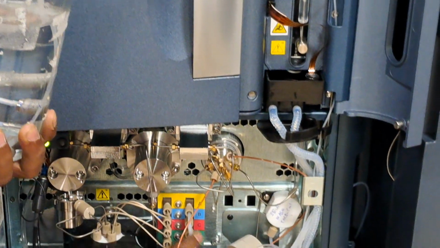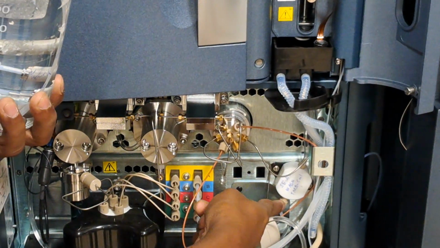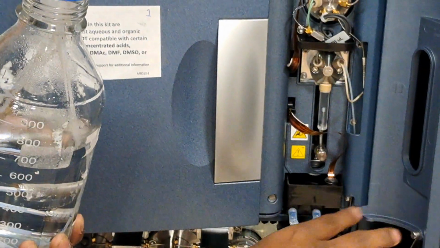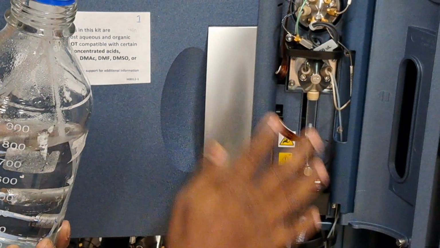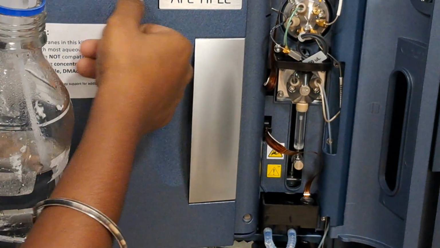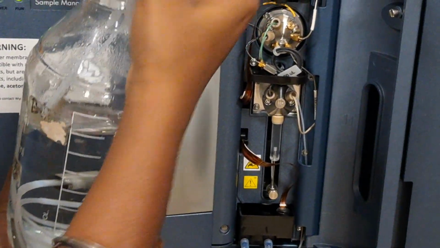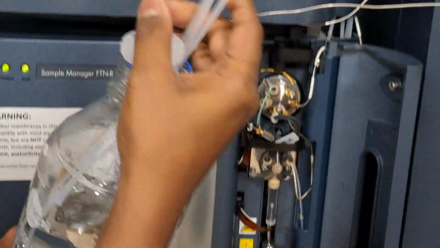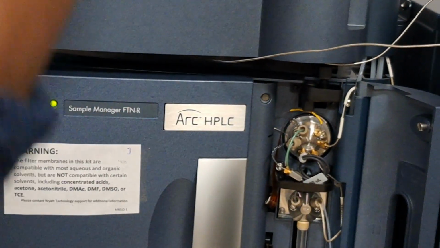And these are the 4 channels A, B, C, D. 4 plus 1 is 5, 6. And needle wash, no need to touch it. It is always connected inside, so there will be no blockages because it is always a flow through needle technology. So these are the lines 1, 2, 3, 4, 5, 6, 7.